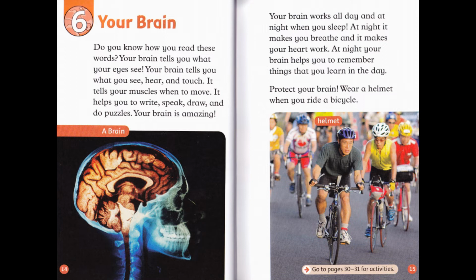Your brain works all day and at night when you sleep. At night, it makes you breathe and it makes your heart work. At night, your brain helps you to remember things that you learn in the day. Protect your brain. Wear a helmet when you ride a bicycle.